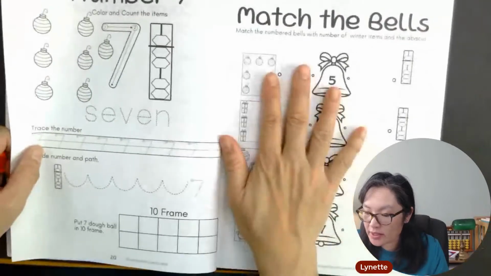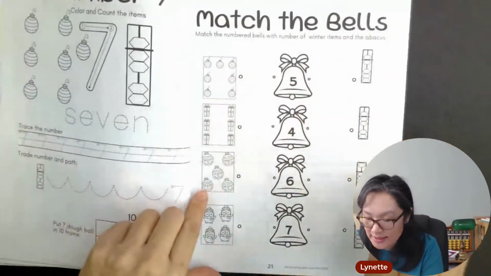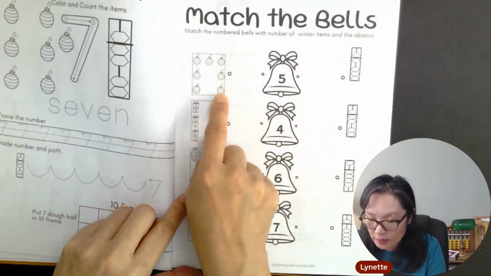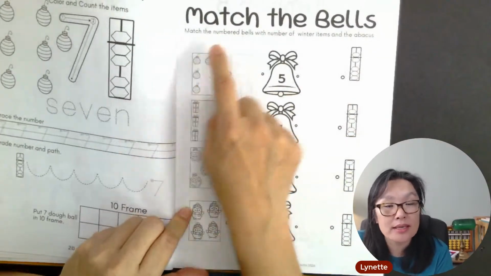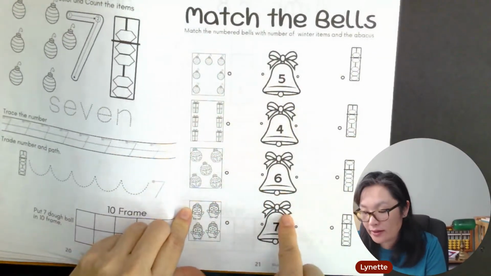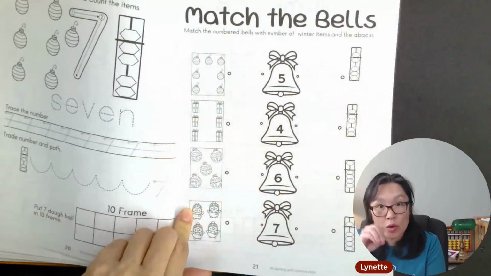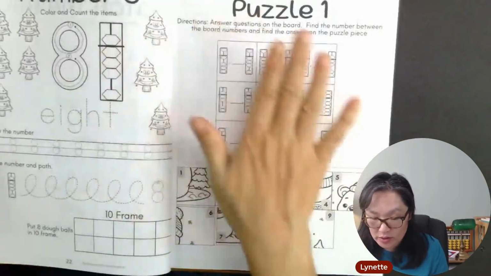We did 7. Okay, so then there's matching the bells, which is the same thing, right? They have to find the number. They have to count how many items are in the box, and then they have to find the number. And then after they find the number, they have to find the abacus. So hopefully it gets them to understand what's going on.